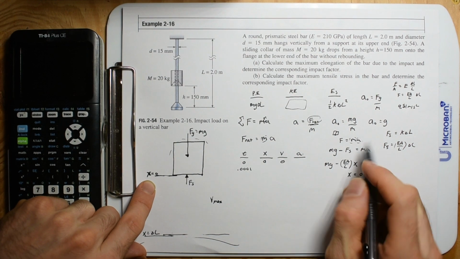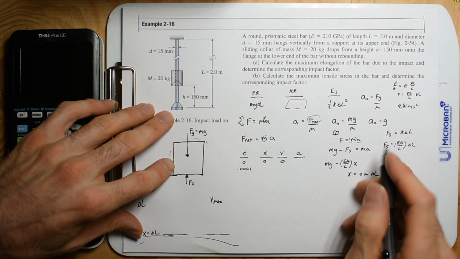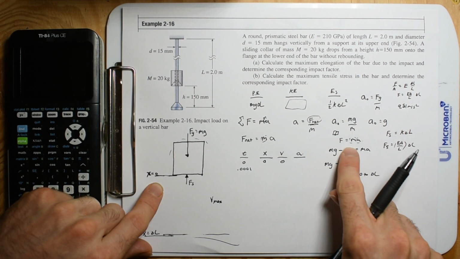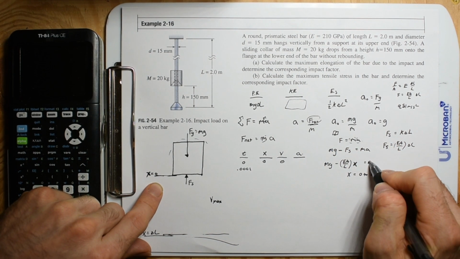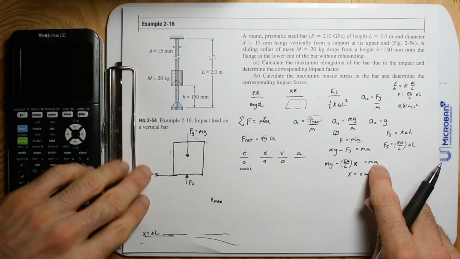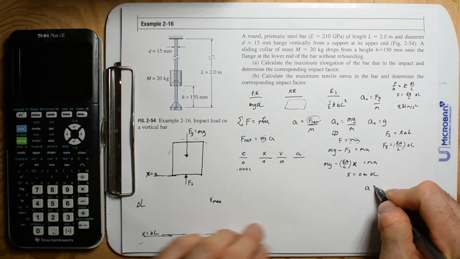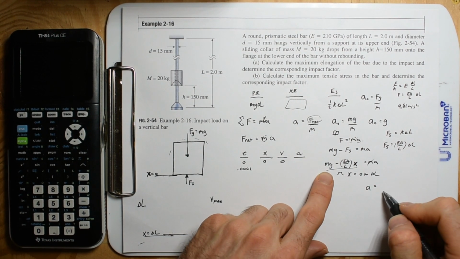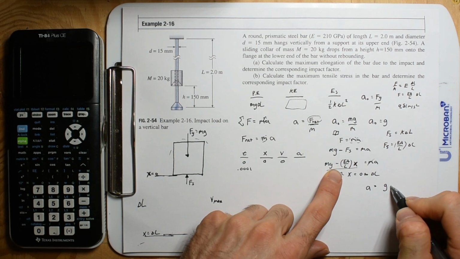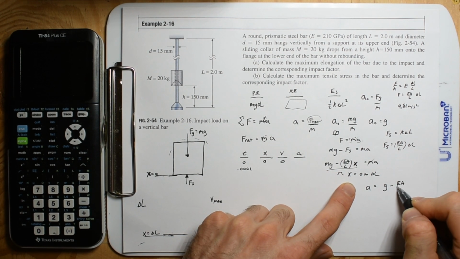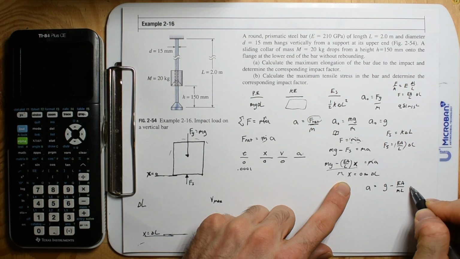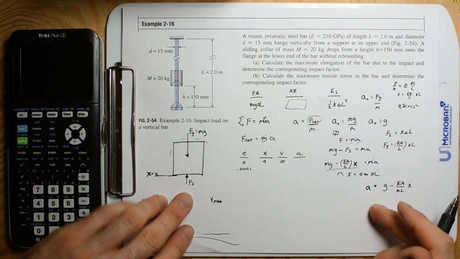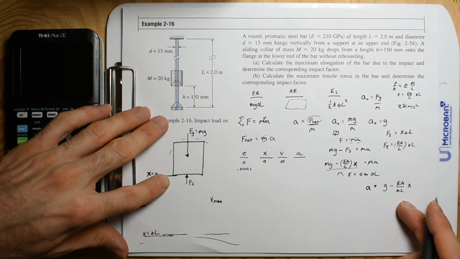Cool. So now, from the physics perspective, we have an equation with a variable that can change. And we say that those are the forces, and that's going to equal ma. So now we can rearrange and find acceleration. We can just divide everything by mass. So you see that we have gravity minus EA divided by mL times x is equal to our acceleration. Hell yeah.